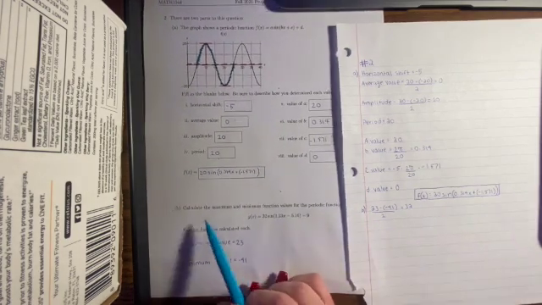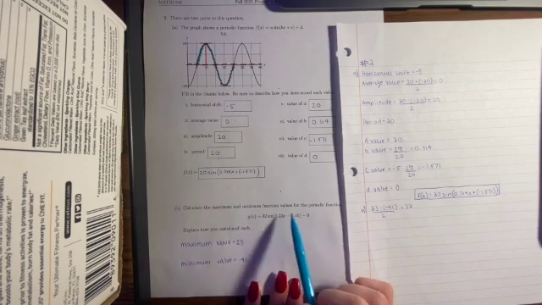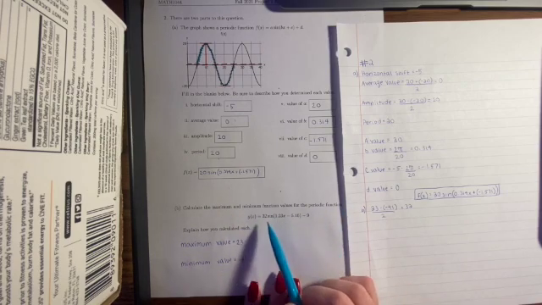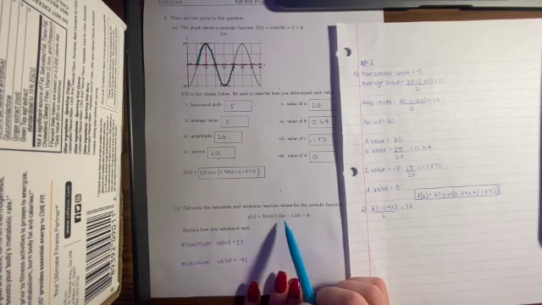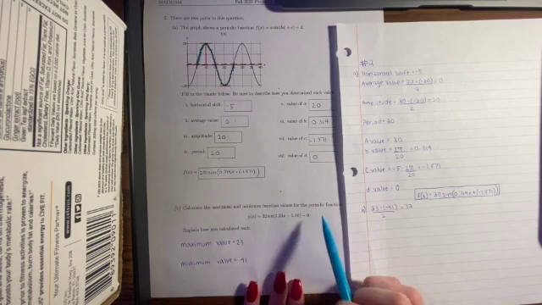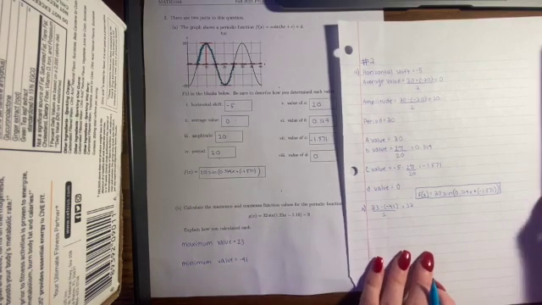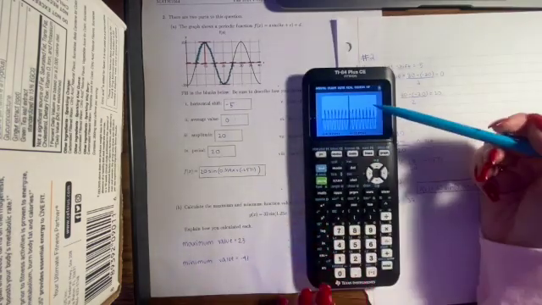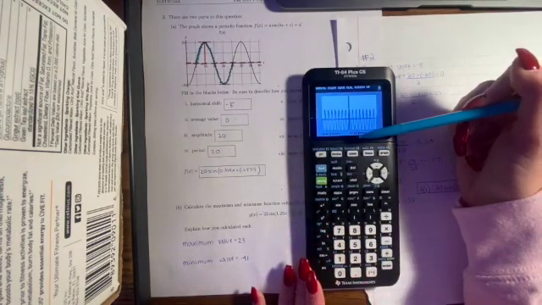And so now we have to find the maximum and minimum function values of the periodic function g of x is equal to 32 sine 1.23x minus 5.16 minus 9. So in order to do that, I just graphed it on my calculator here, and I found the maximum point and then the minimum point.